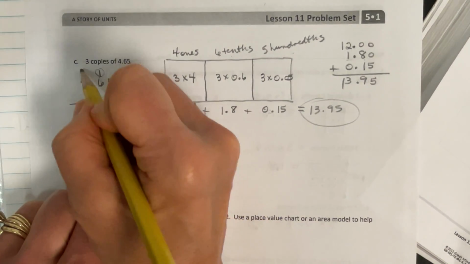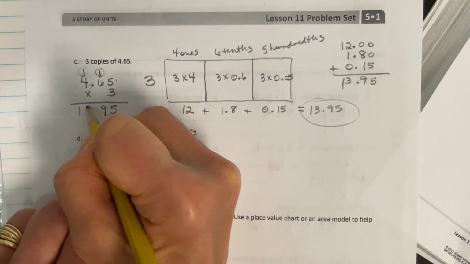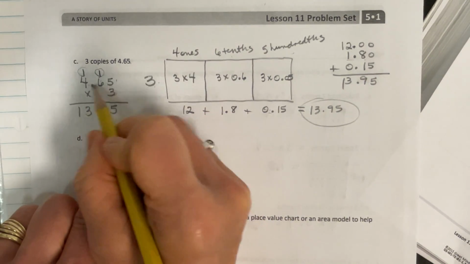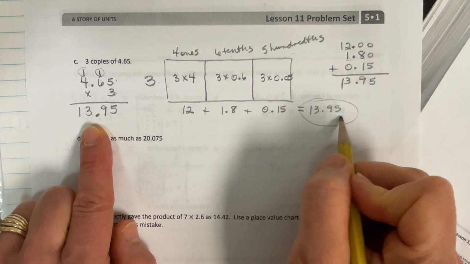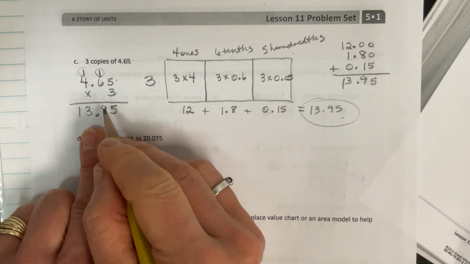3 times 4 is 12, but I add this one, it's 13. And notice my problem had hundreds, my answer should have hundreds, and notice it matches, okay? So we will eventually get to this, okay?